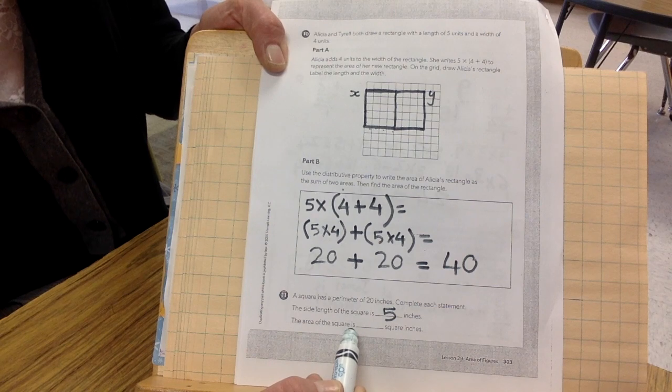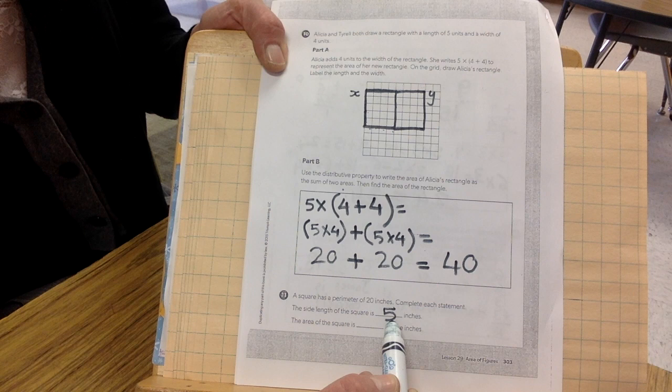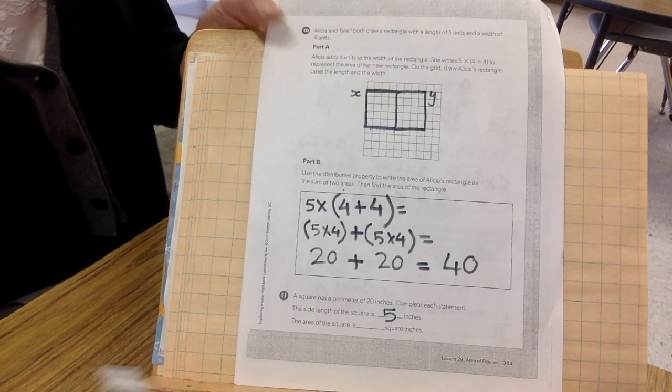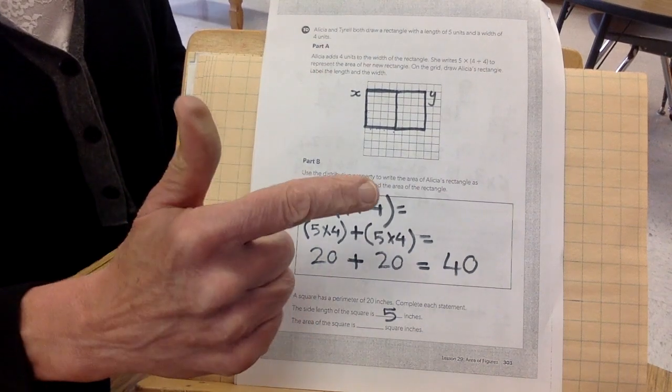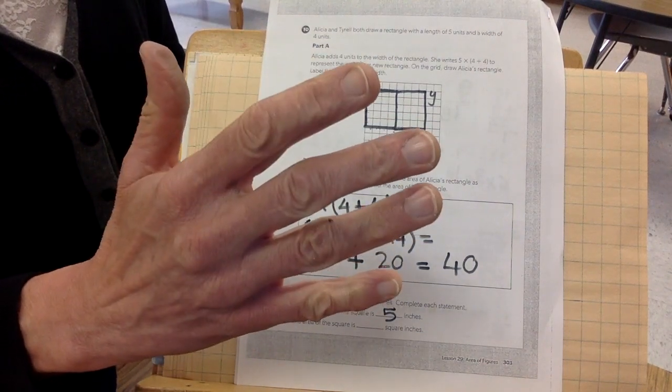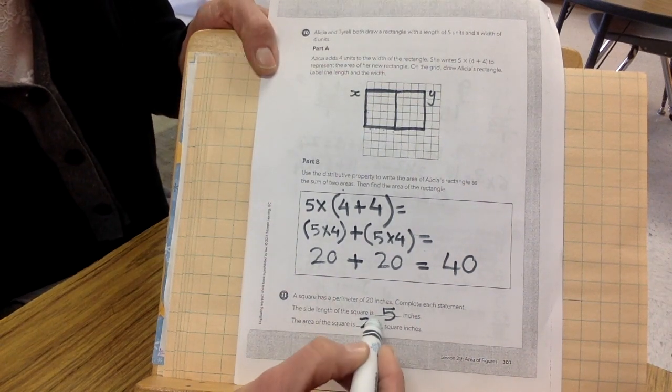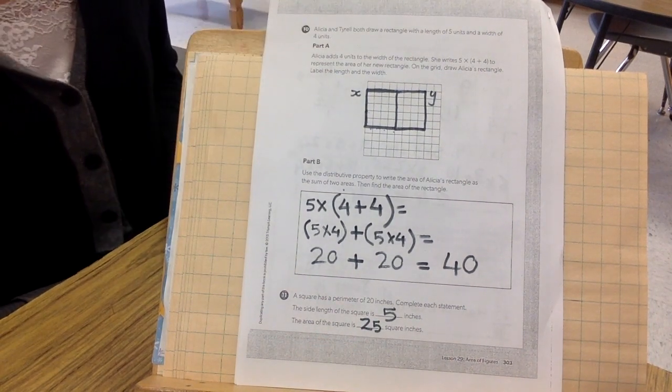Length times width. Well, are the length and the width the same, or are they different? It's a square. Yeah, they're the same. So you're going to do 5 times 5 again. So skip count your 5s. 5, 10, 15, 20, 25. That gives us our area. And you are done with your packet, and you're done with math for today.